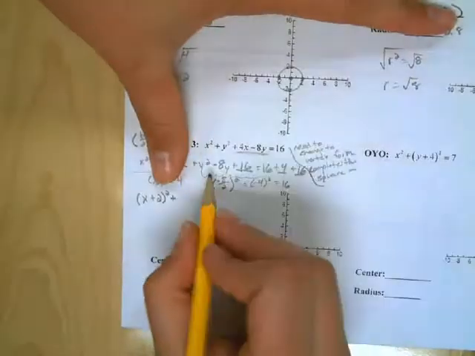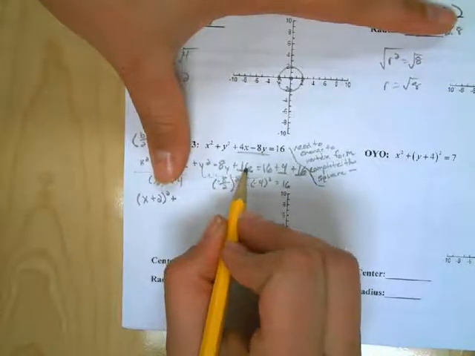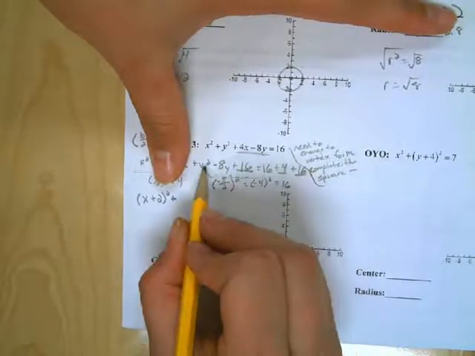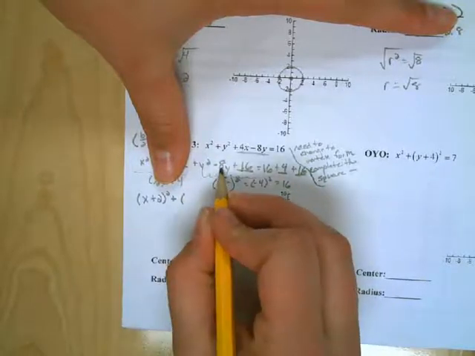So same thing here. I've got y squared minus 8y plus 16. If I want to factor this, it's going to be half of the middle.